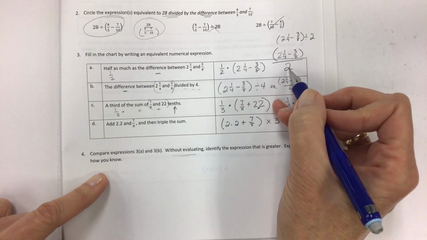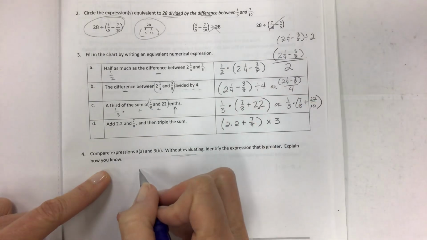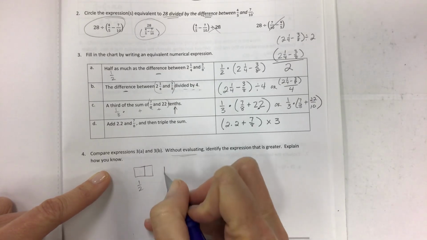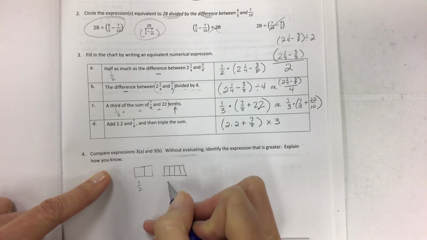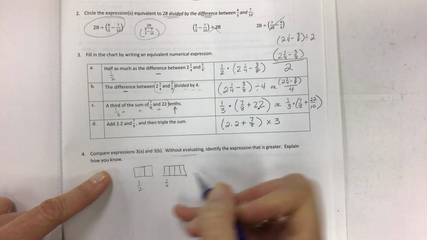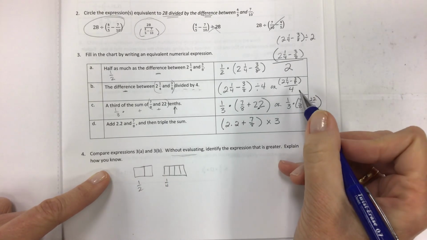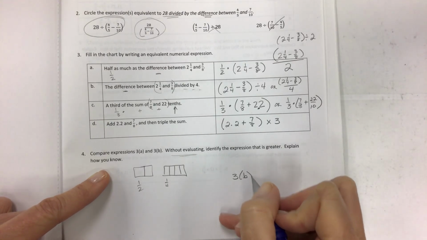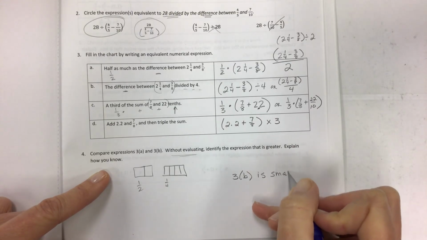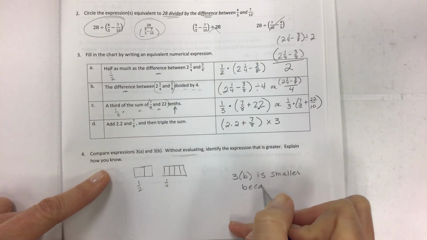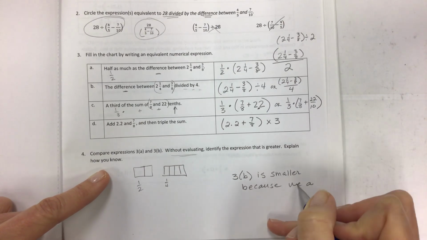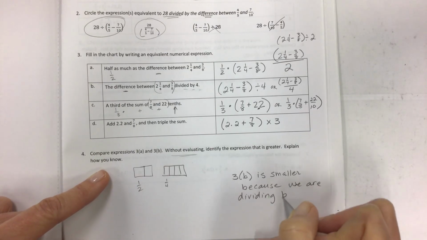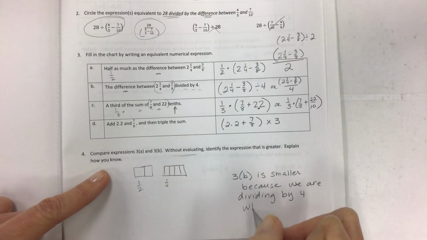If this one's being divided by 2 and this one's being divided by 4, if something is being divided by 2, then those sections are halves, as opposed to something being divided by fourths. And so these are actually smaller. So the one divided by 4, the greater number, makes a smaller answer. So 3b is smaller because we are dividing by 4, which is bigger.